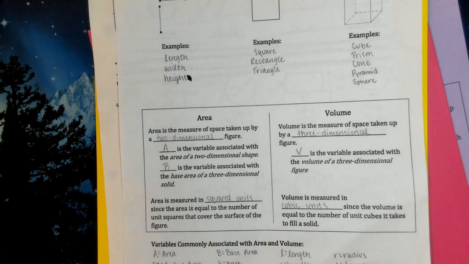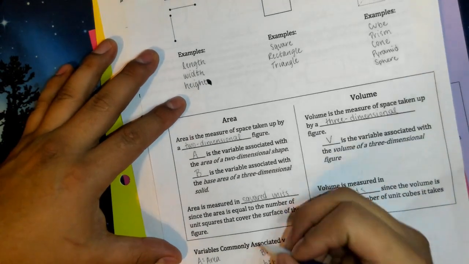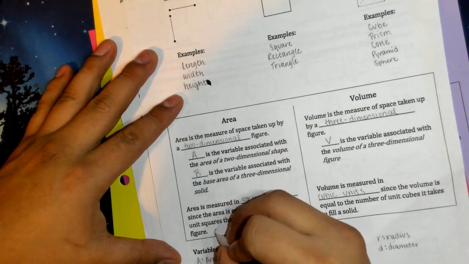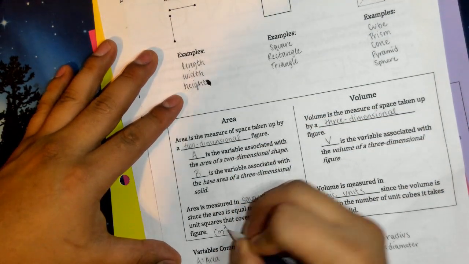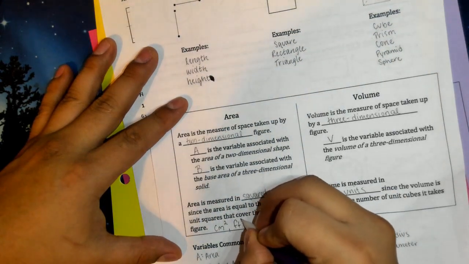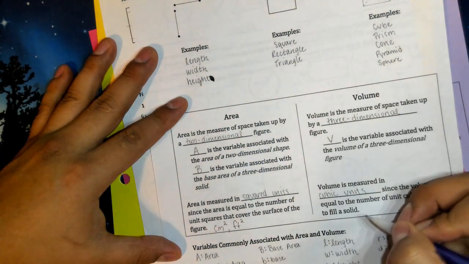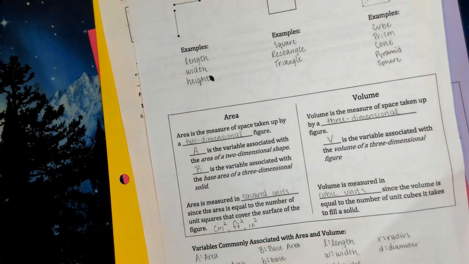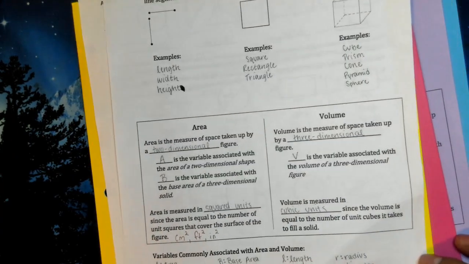Area is measured in squared units, since the area is equal to the number of unit squares that covers the surface area of the figure. Really, all that means, for example, something that we've always done, is when we say squared units, like we're talking about centimeters, that would be squared there. Or feet squared. Inches squared, just like that. And that's all that means.